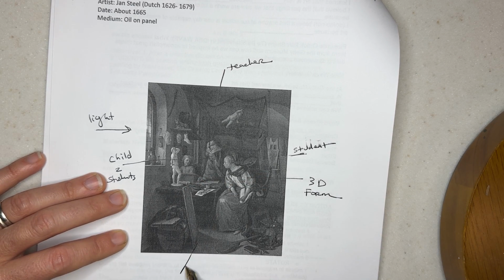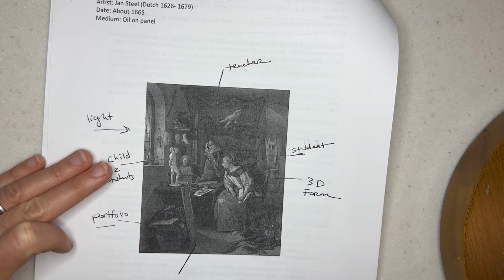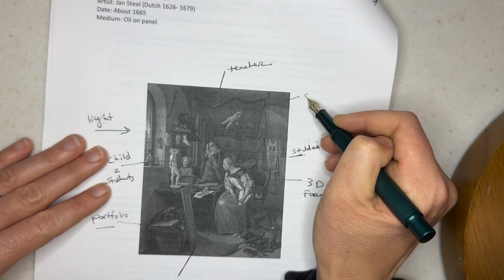There are a lot of props all over. So there's an art canvas. Okay, there's a portfolio. This is clearly like an artist studio. This is a sculpture.